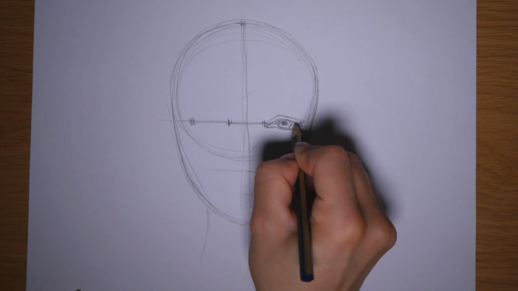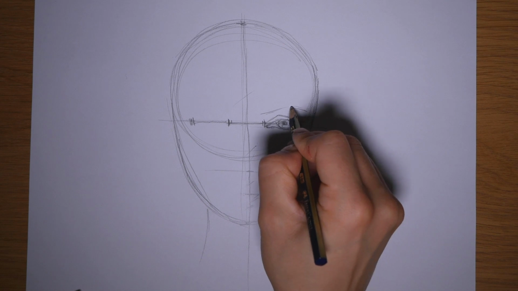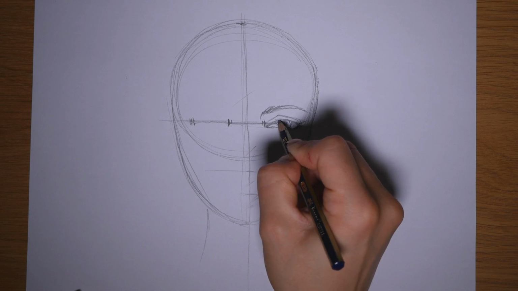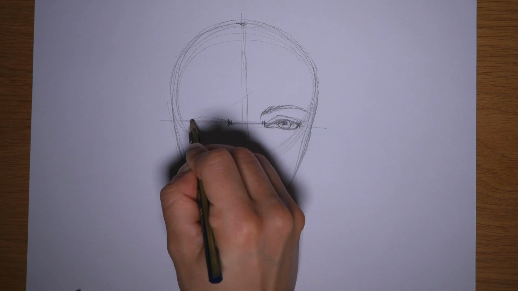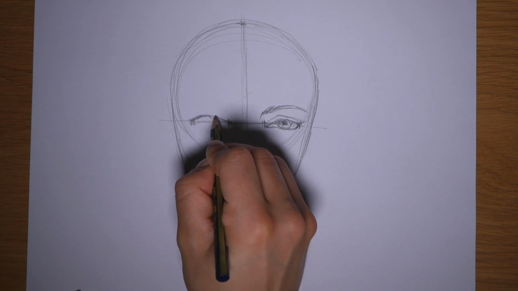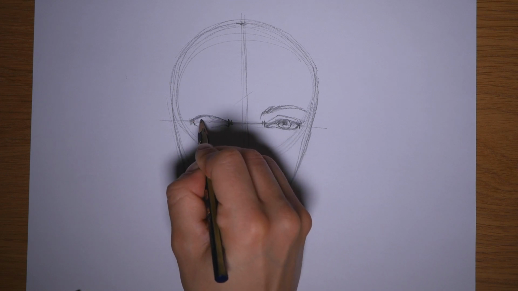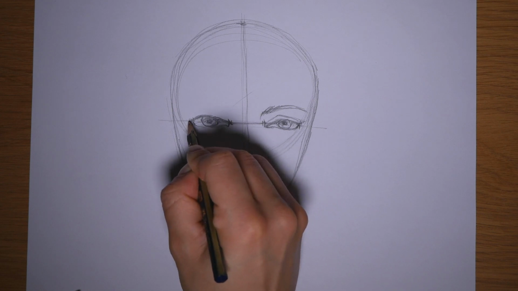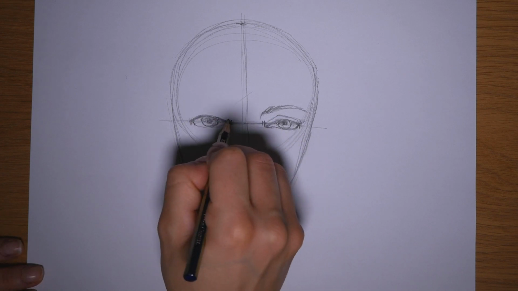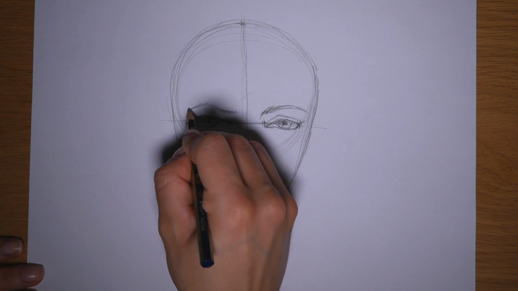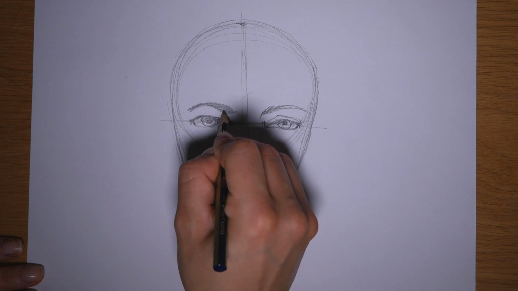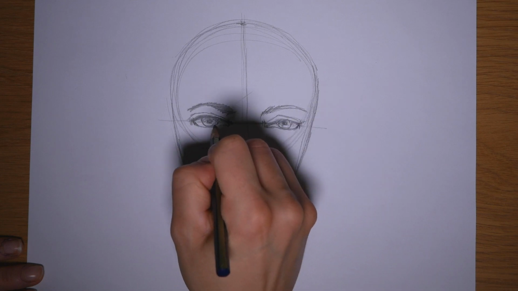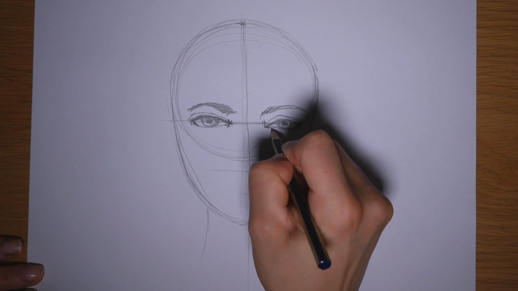So I'm doing this fast because I only have a couple of minutes to draw realistic features and a realistic face. Ooh, I have big eyes. I like big eyes. Okay, perfect.